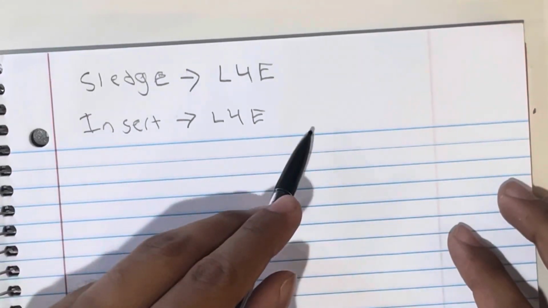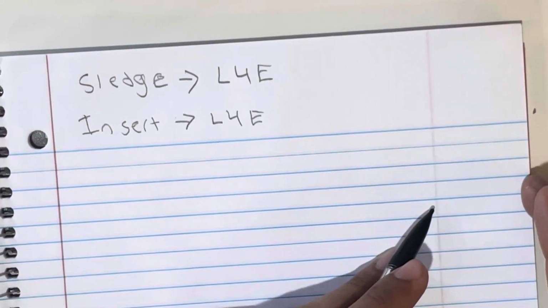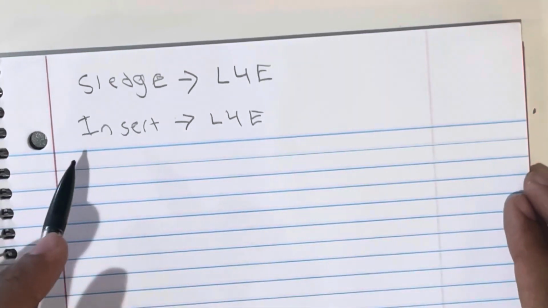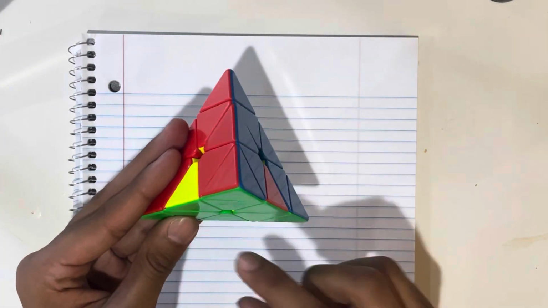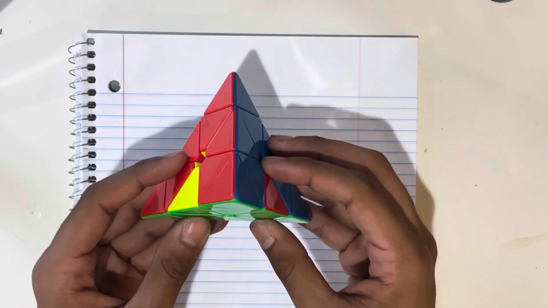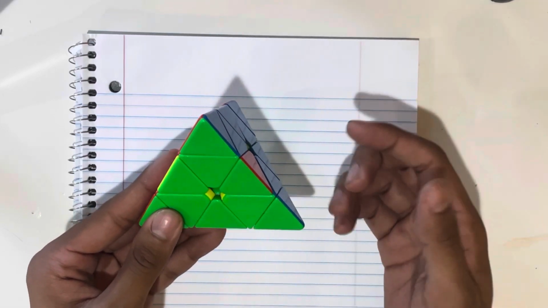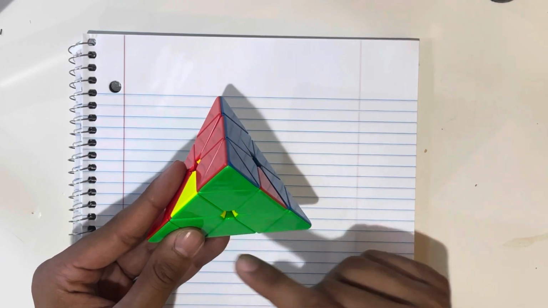But an insert to L4E can be an insert to an L4E containing a sledge, or it can be an insert to L4Es that are just inserts. But once again, you should not have two sledges in the algorithm. Now notice how I've always been bringing up sledges, hedges, and inserts, but I'm not bringing up this 3-cycle case. That's because the only time you should do this 3-cycle case is when you get the 3-cycle case. There's never an L4E where you want to force this.